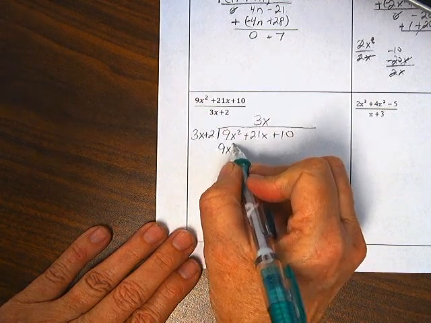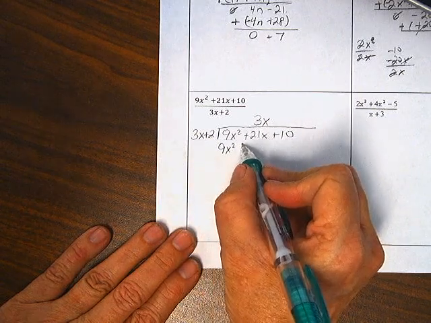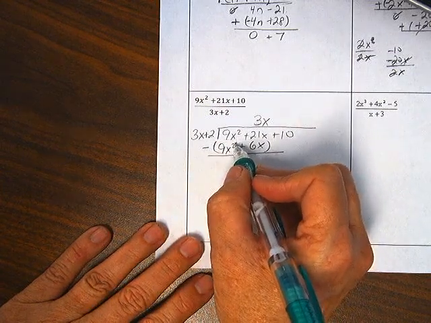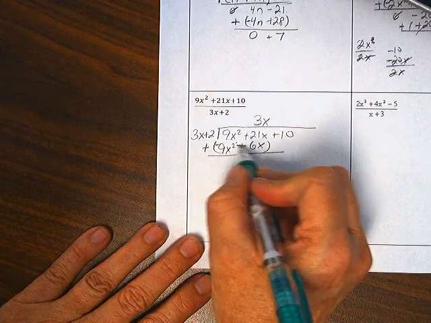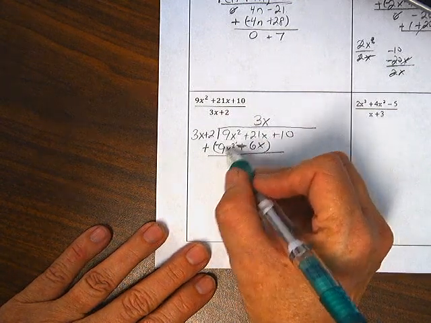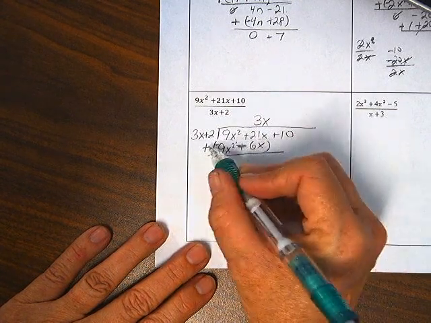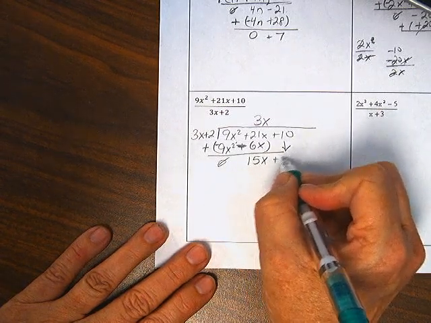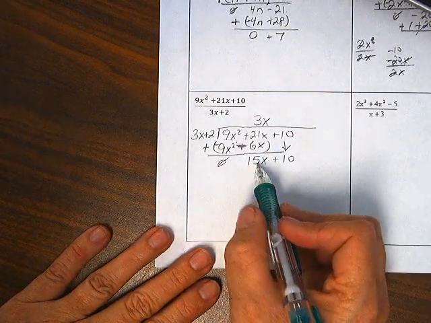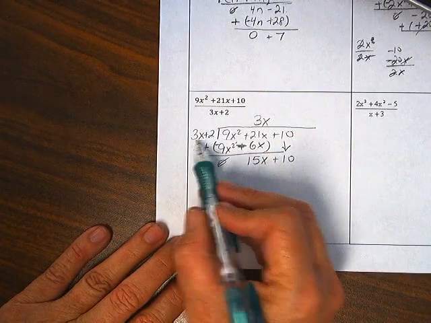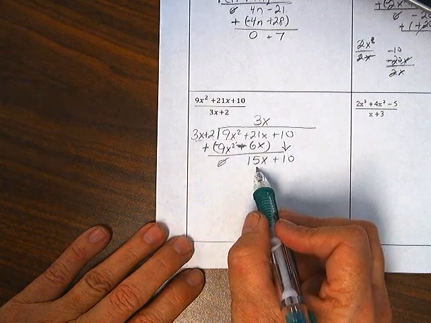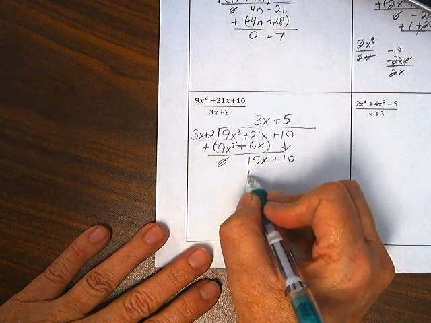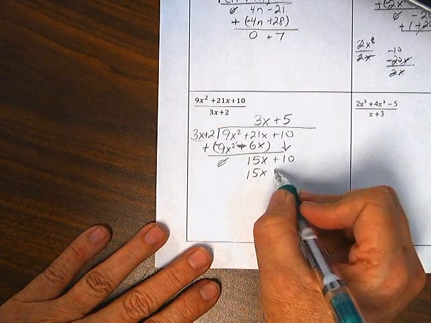So I get 9x squared. 2 times 3x is 6x. And we subtract. Plus, minus, that changes to a minus. So x squareds cancel. 21x plus a negative 6x is 15x, and we bring down the next term. Now we want to see how many times does 3x, we're not worried about the 2, but how many times does 3x go into 15x? It goes in 5 times, so 5 times 3x is 15x. 5 times 2 is 10.